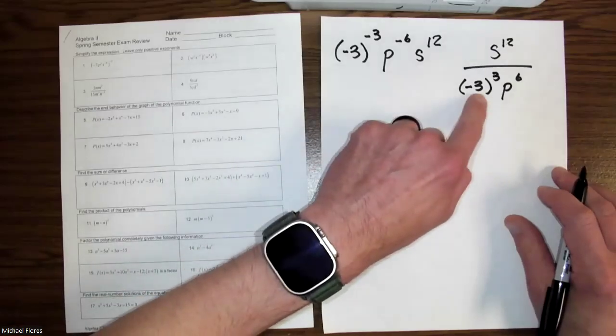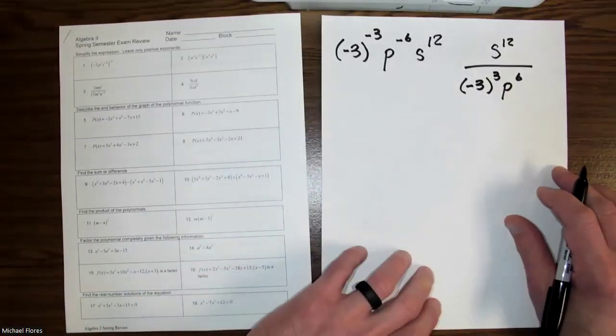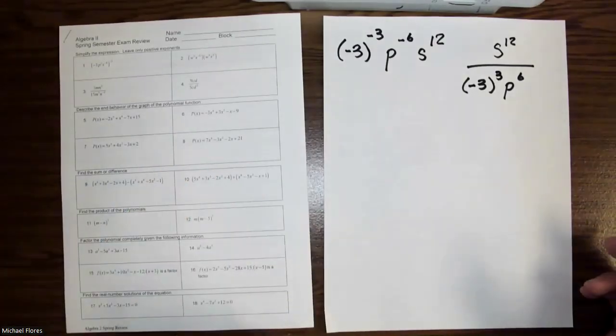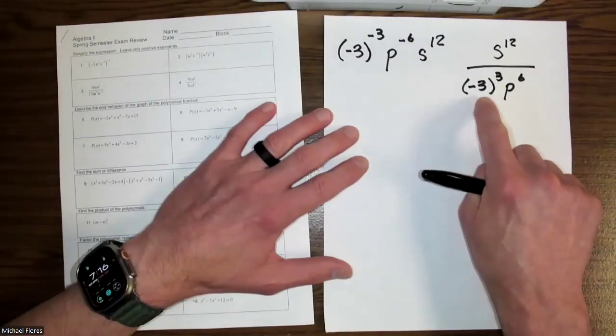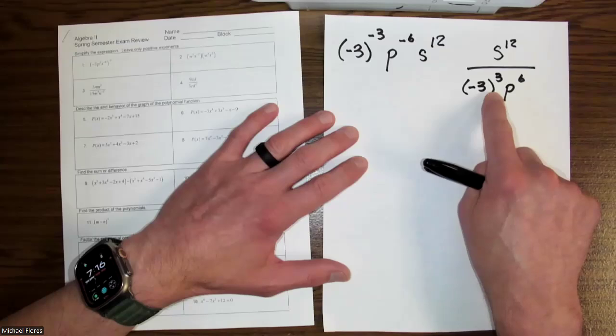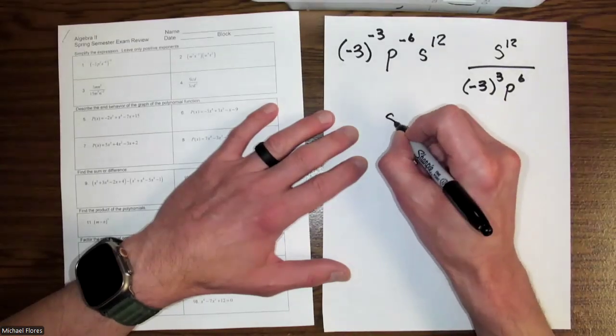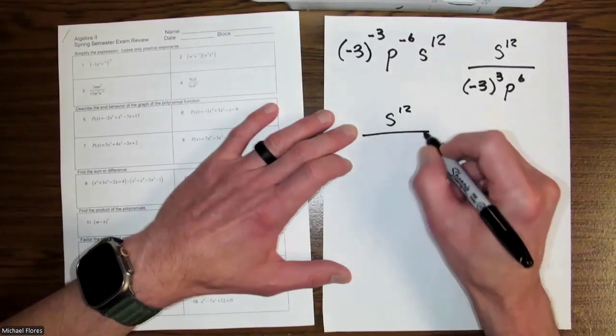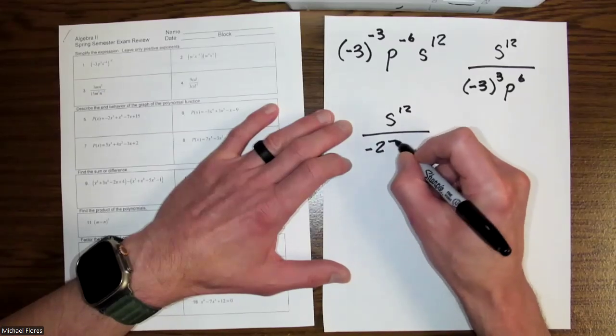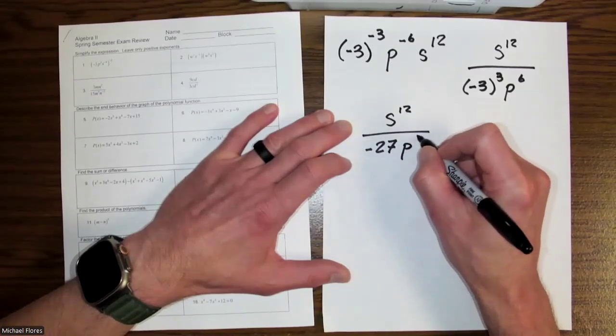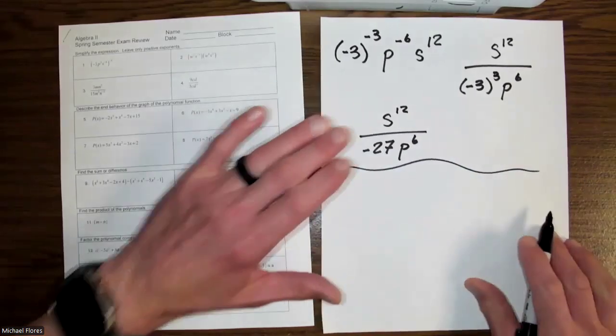-3 to the third is now on the bottom of our fraction. P to the 6 is now on the bottom. And when we have moved them, they're no longer negative. And then the last thing you need to fix here is -3 to the third power. We can do that math. -3 times -3 times -3 is -27. Here's your answer for that one.